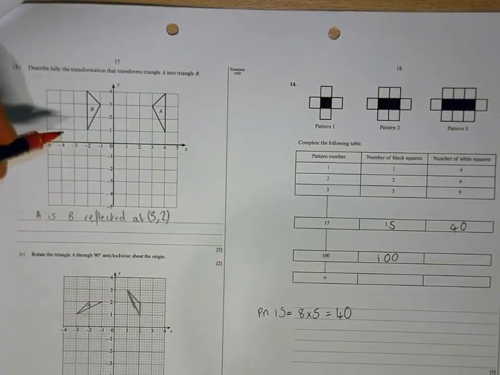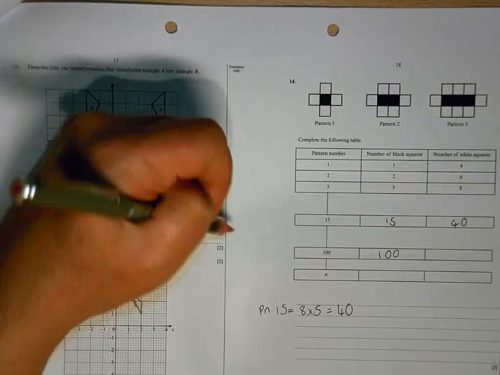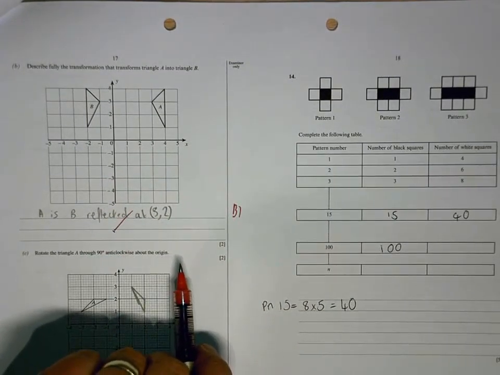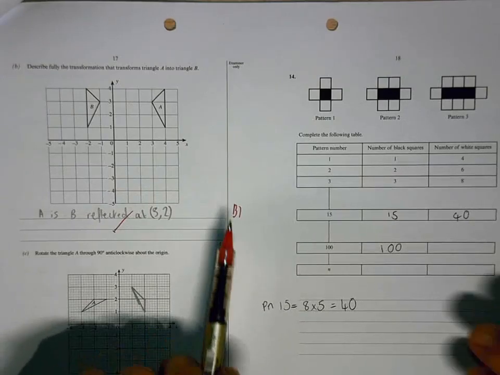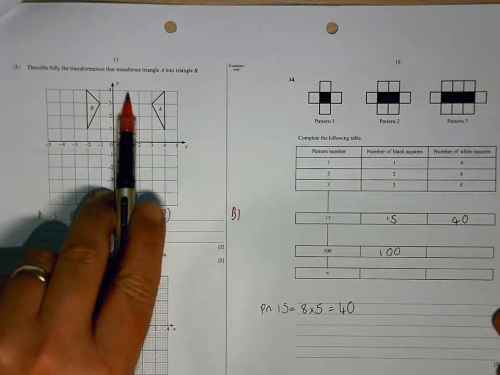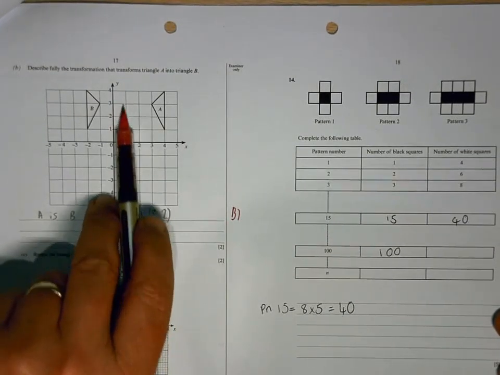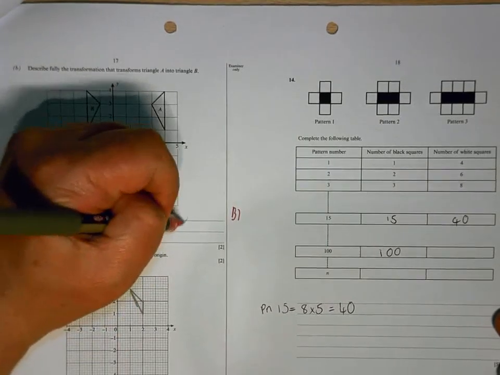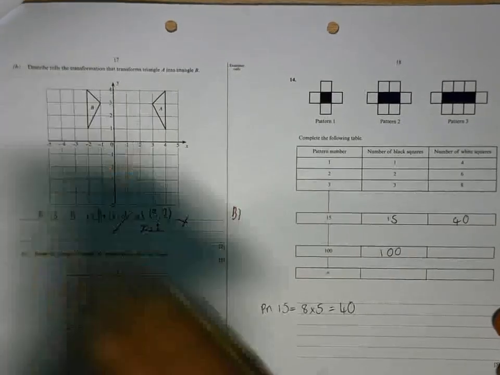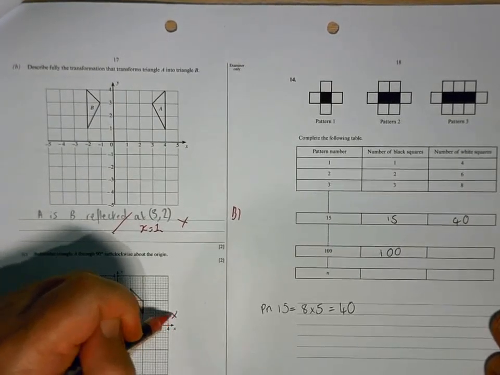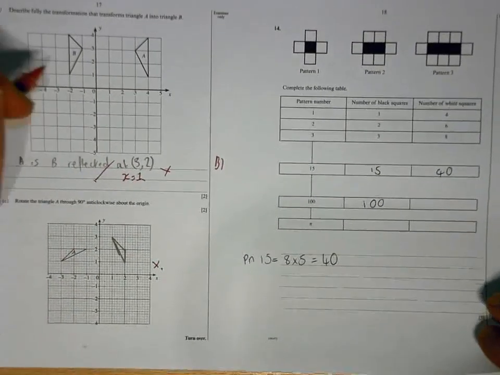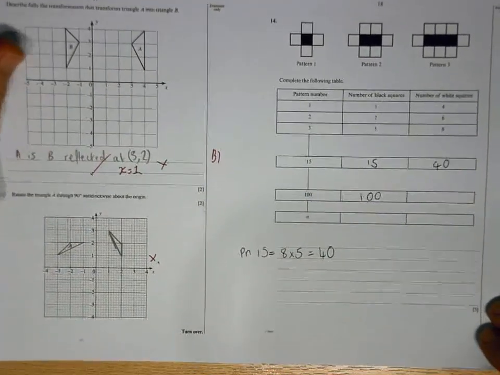A is B, reflected is correct, but it isn't at 3, 2. When you're reflecting something, it's a line that's reflecting where the mirror line is, and that would be, in this case, you'd have the mirror on that point, on that line there, which is x equals 1. Your rotation is wrong, and we'll do some practice on those. They're easier if you use tracing paper.